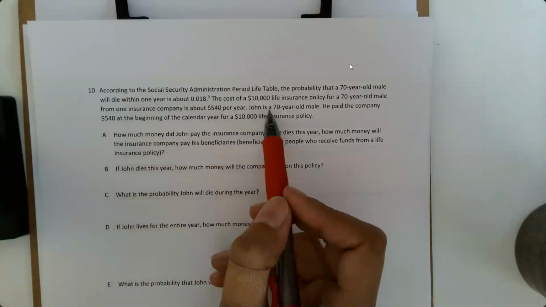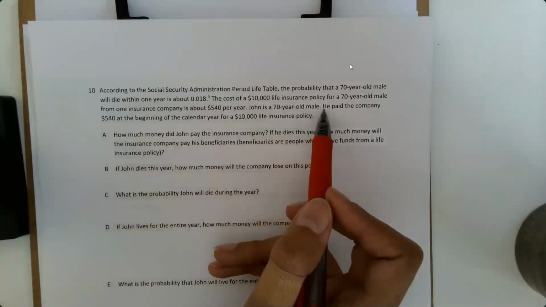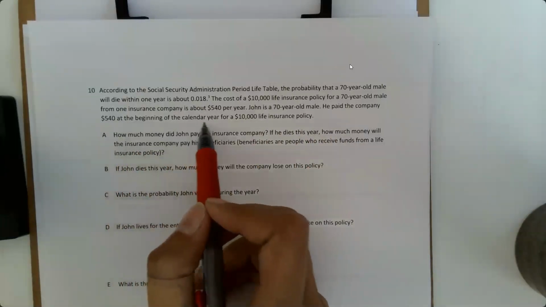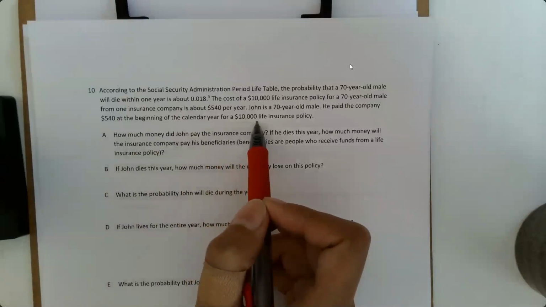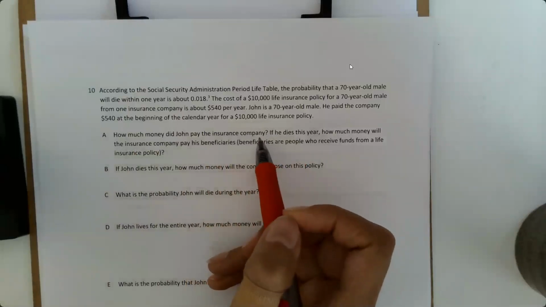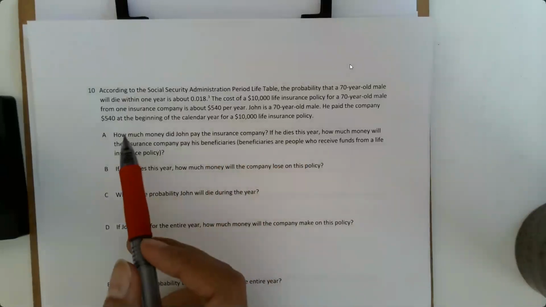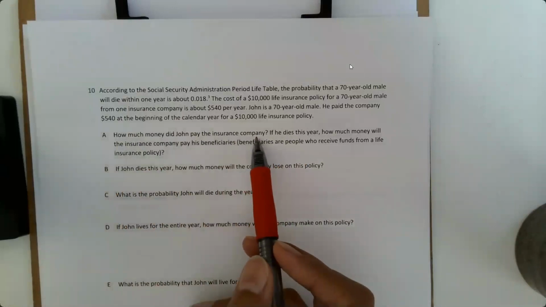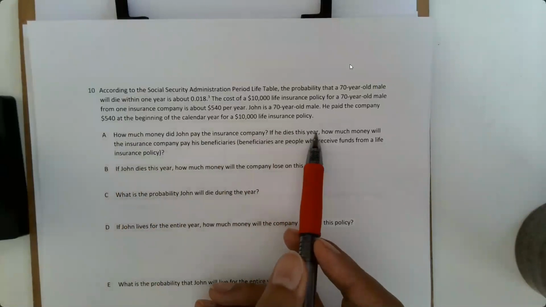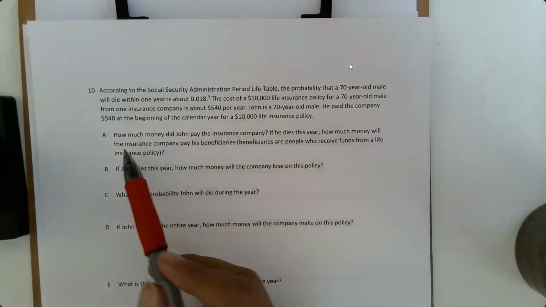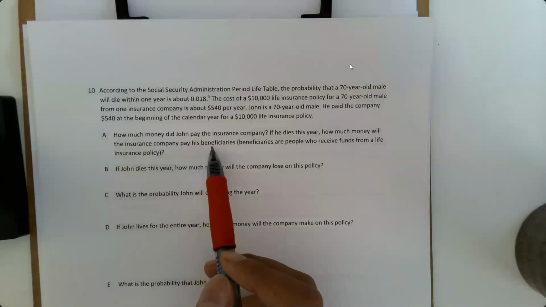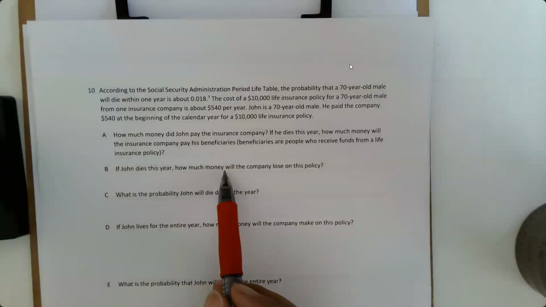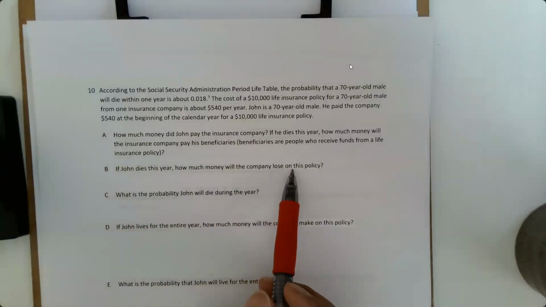John is a 70-year-old male. He paid the company $540 at the beginning of the calendar year for a $10,000 life insurance policy. How much money did John pay the insurance company? If he dies this year, how much money will the insurance company pay his beneficiaries? If John dies this year, how much money will the company lose on this policy?